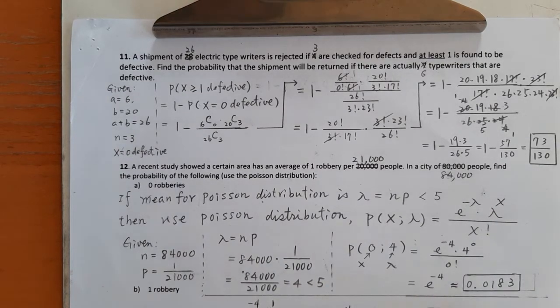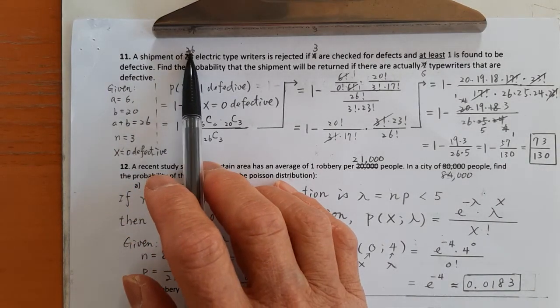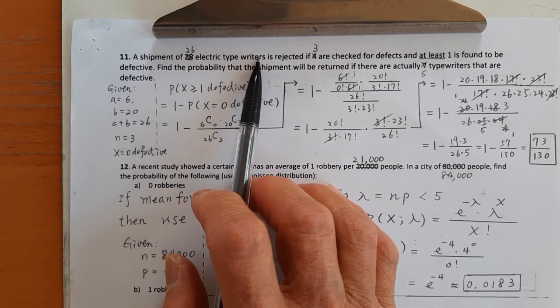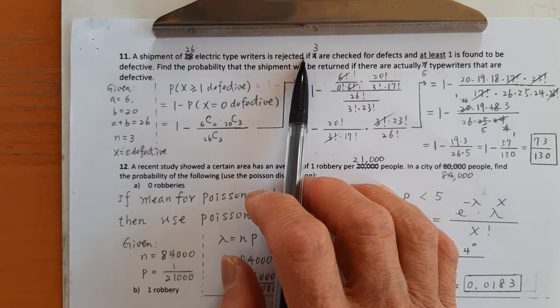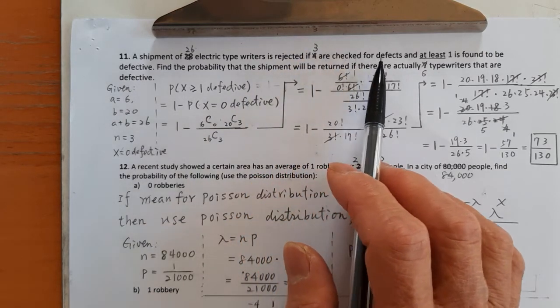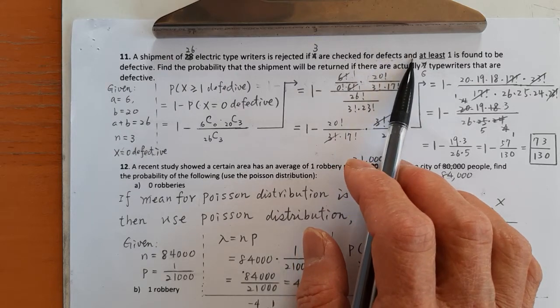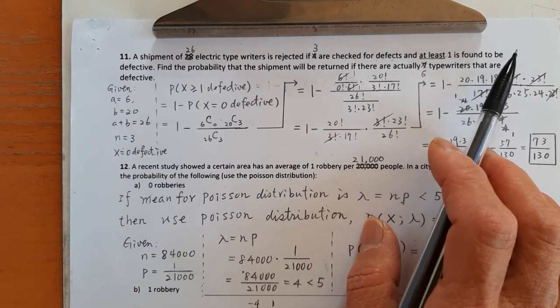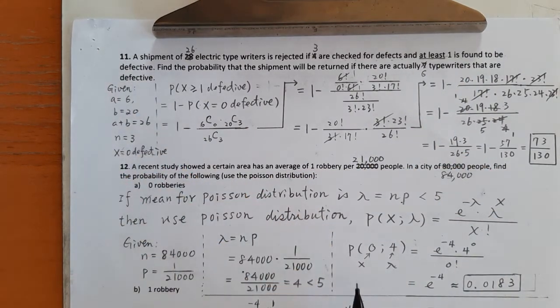Question 11: a shipment of 26 electric typewriters is rejected if 3 are checked for defects and at least 1 is found to be defective.